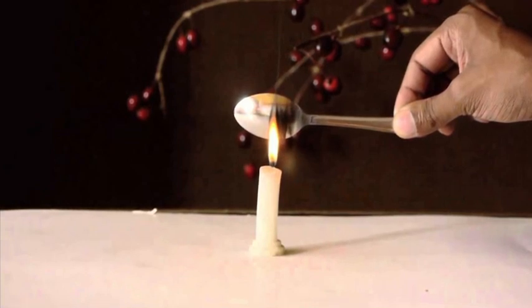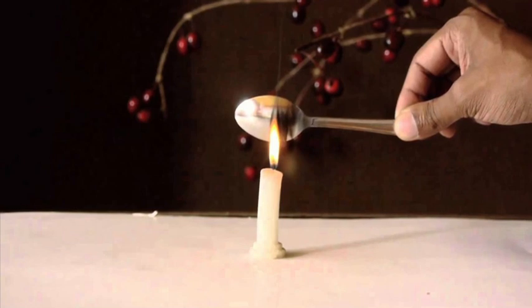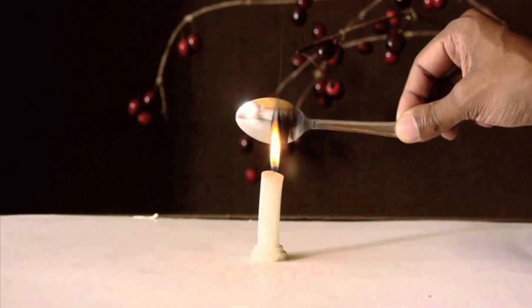The change in color is one sign of a chemical change, and it is an irreversible change as well because the composition of the blade has changed through the burning process.